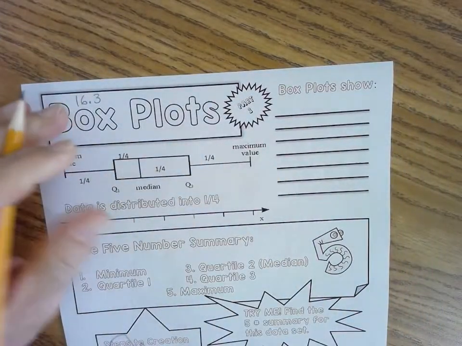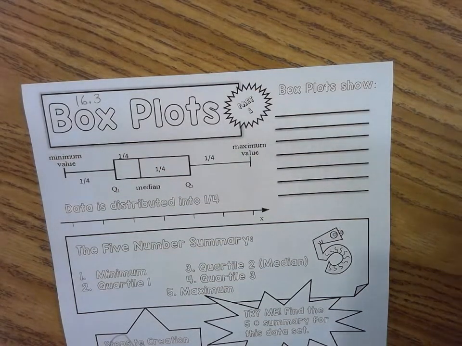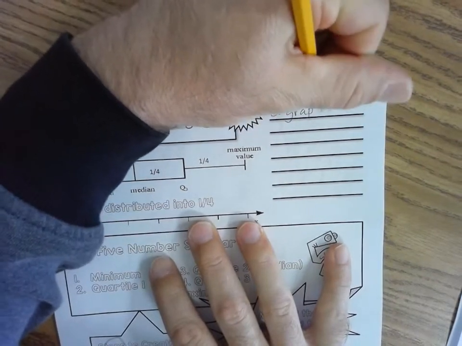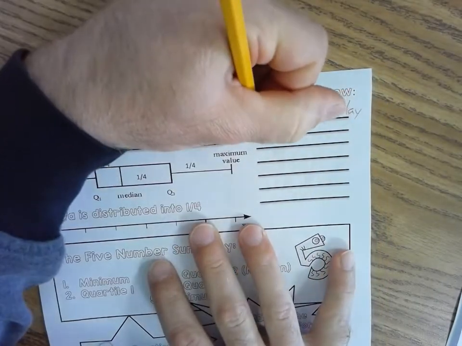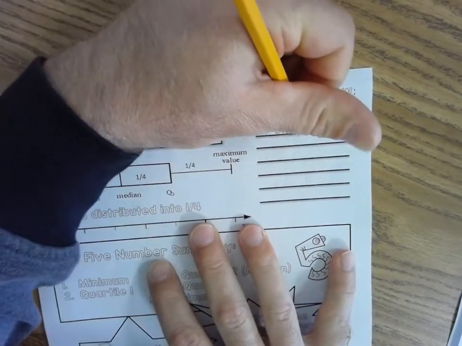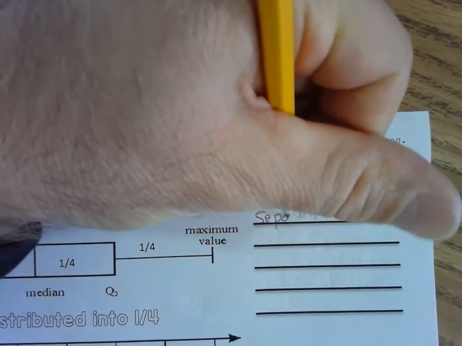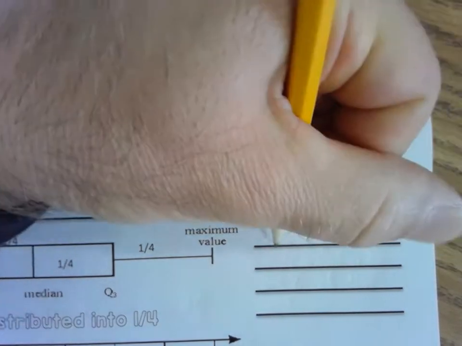Okay, so for a box plot, basically what it shows is it's a graphic display of data that separates the data into 4 quarters.